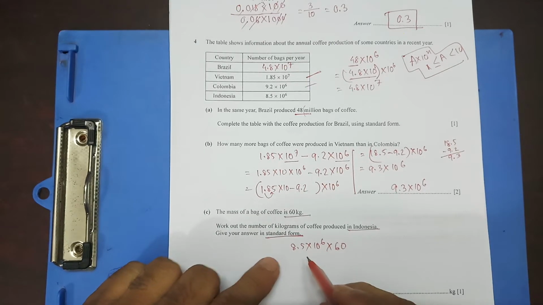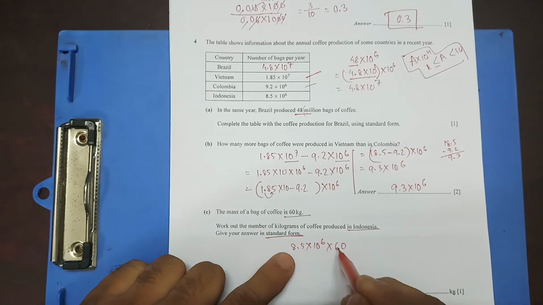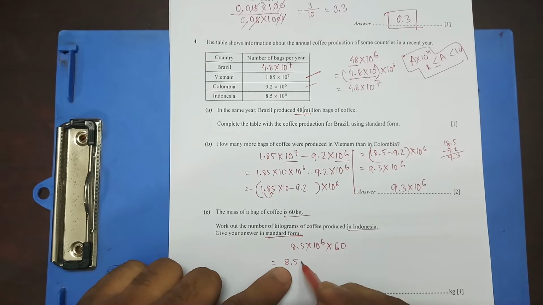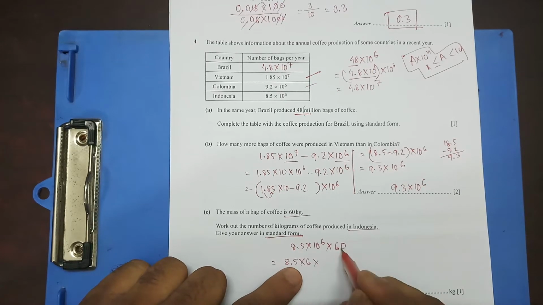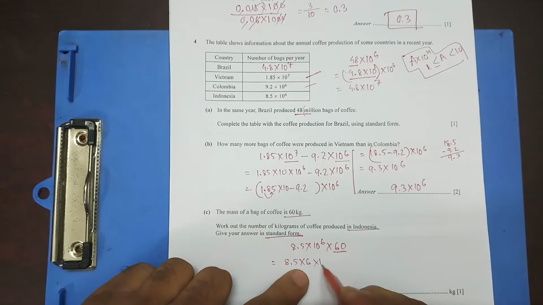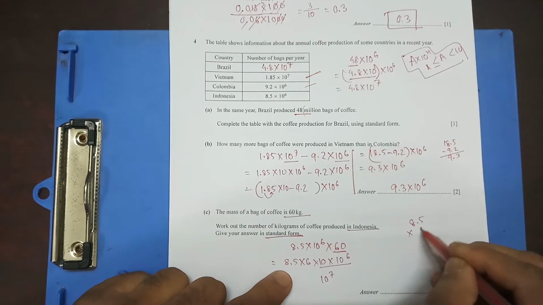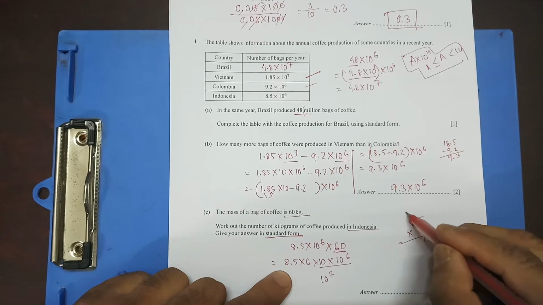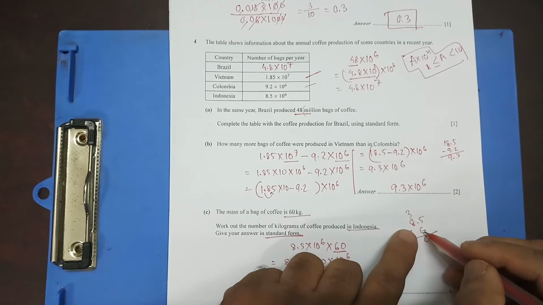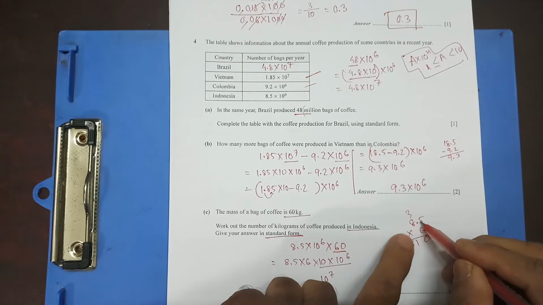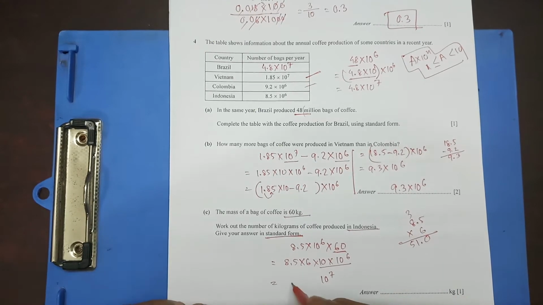Now the way I'm going to do it, I'm going to multiply this with that, but let's do this calculation a little bit smartly. This 60 I'm going to decompose as 6 times 10, and then 10 to the power 6. So this becomes 10 to the power 7, and 8.5 times 6: 5 sixes are 30, carrying 3, 8 sixes are 48, and 3 is 51, and there is only one digit after the point, so it's going to be 51.0 times 10 to the power 7.